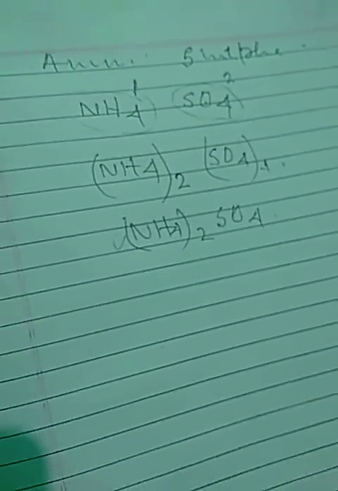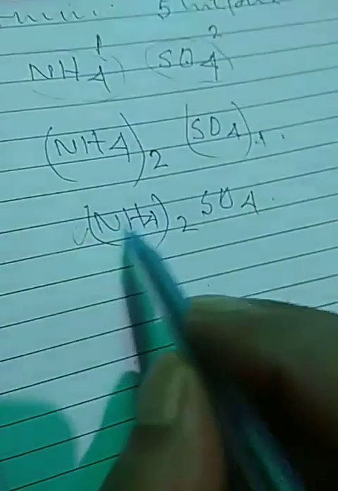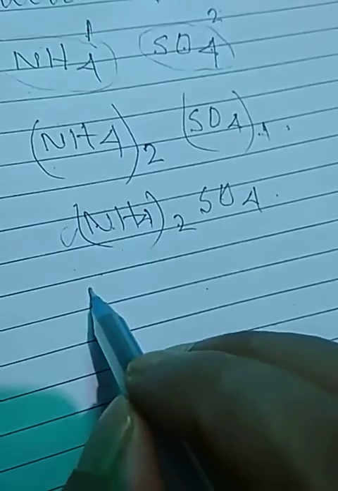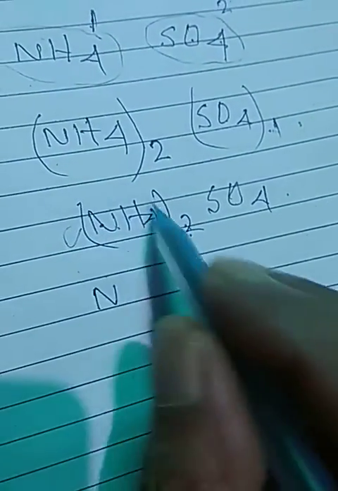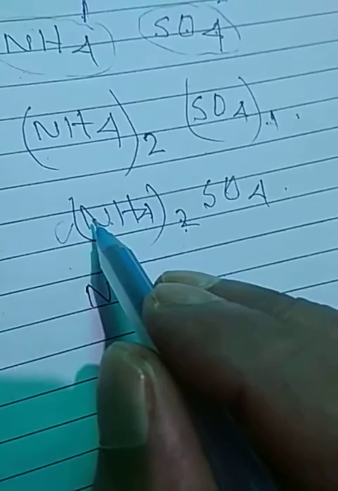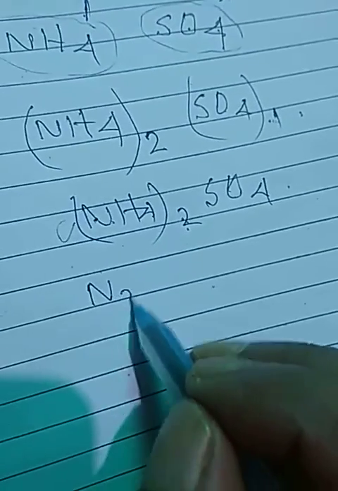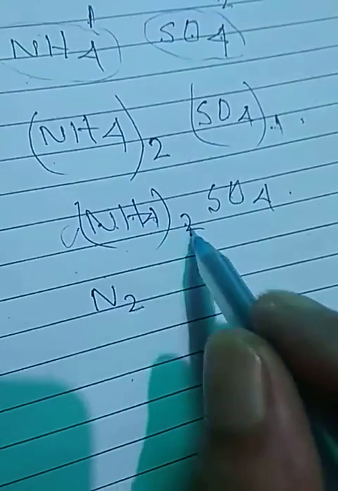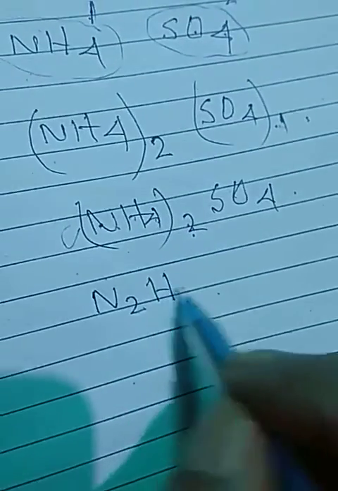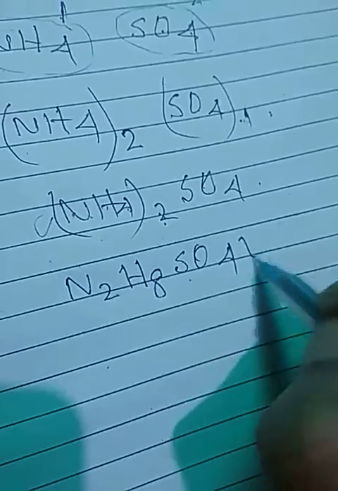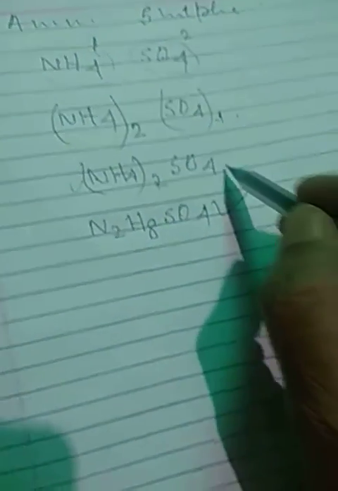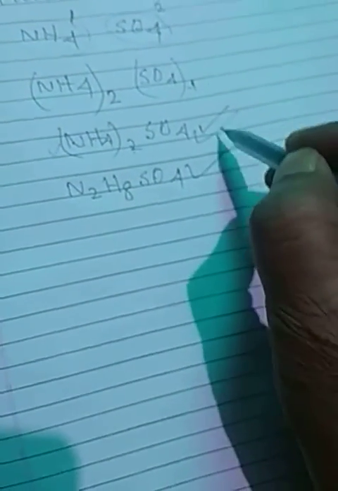When we go to a higher class, we can also write this as N2H8SO4, multiplying all the atoms. This one is also correct, but practically we write the other one.